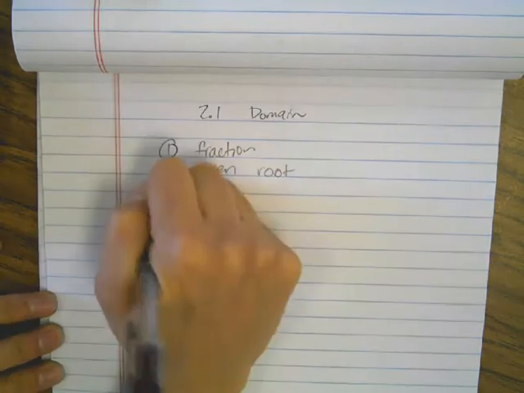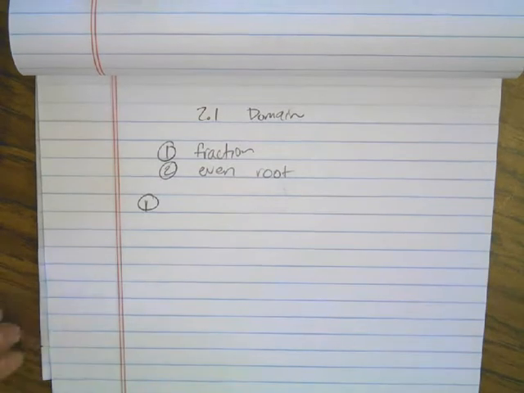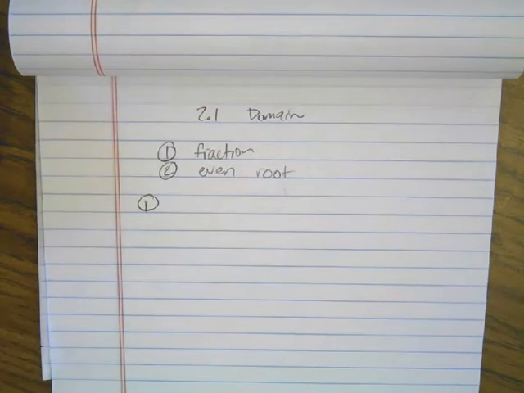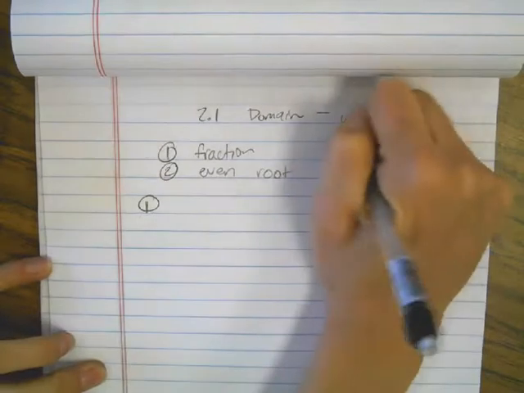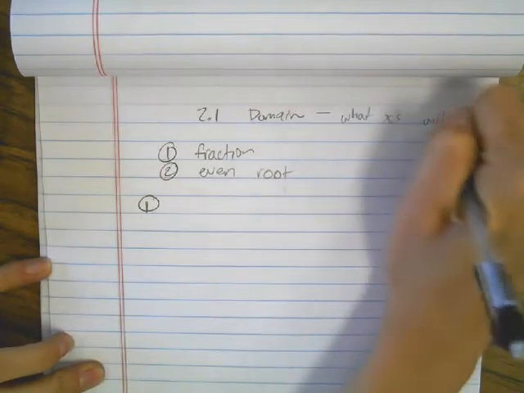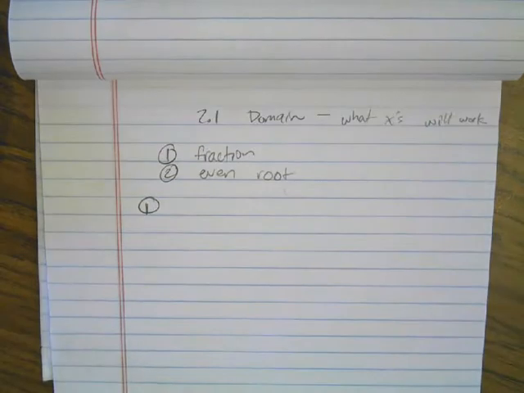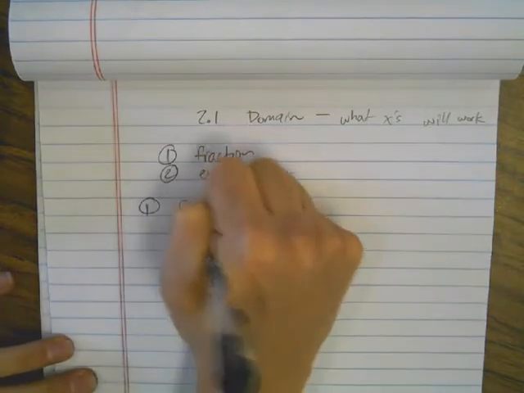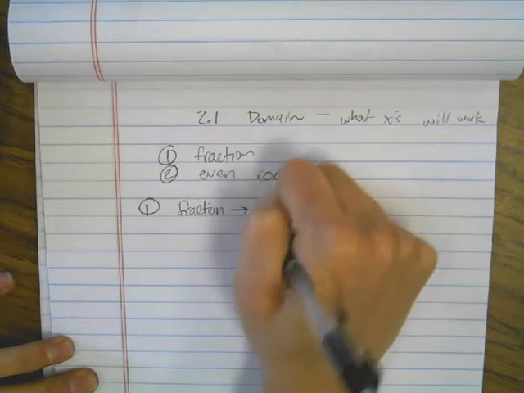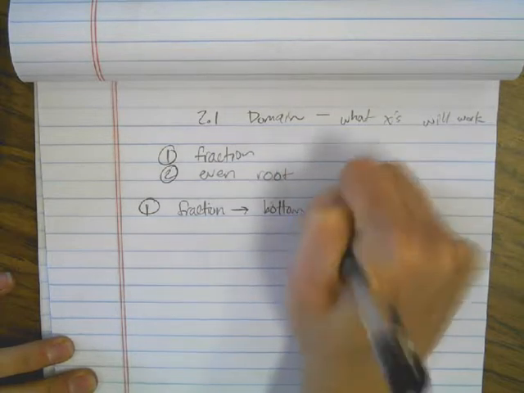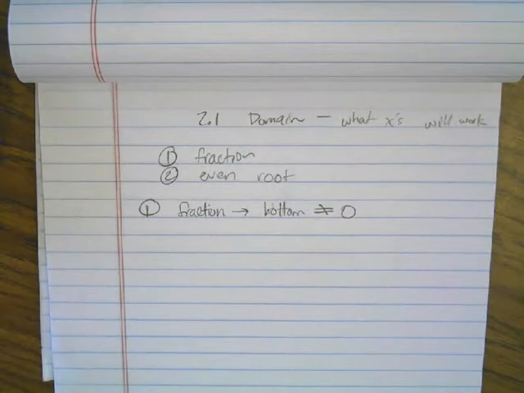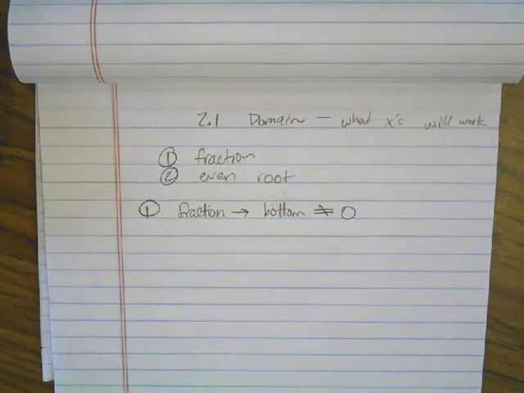So if there's a fraction, let me back up for a second. Sometimes people don't know what domain is. Domain is what x's will work in the equation. In these two special cases, you will get x's that won't work. In a fraction, you don't want the bottom to be 0. So the bottom cannot equal 0 because you will get an undefined answer. So a domain is usually an interval that works.